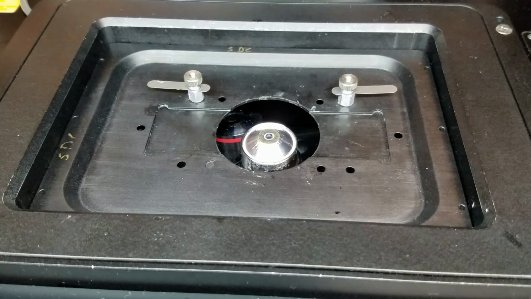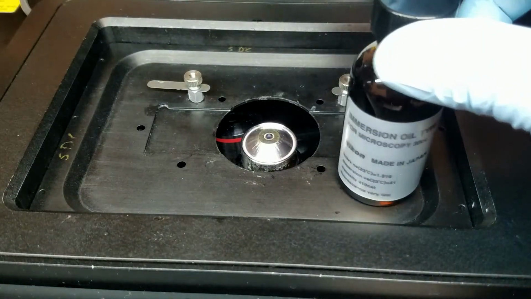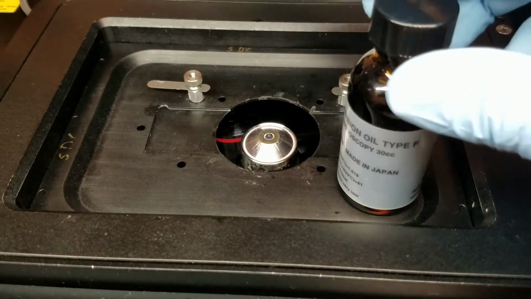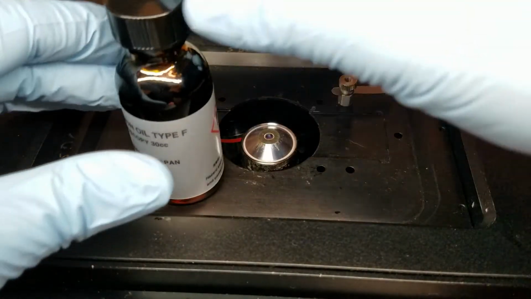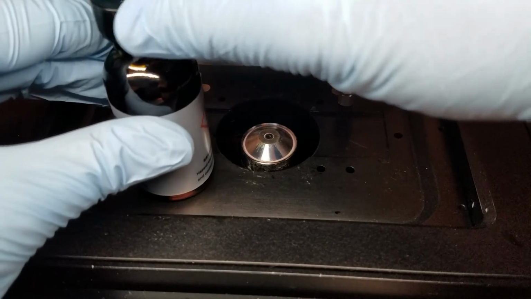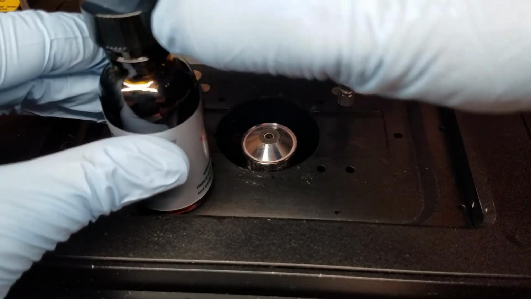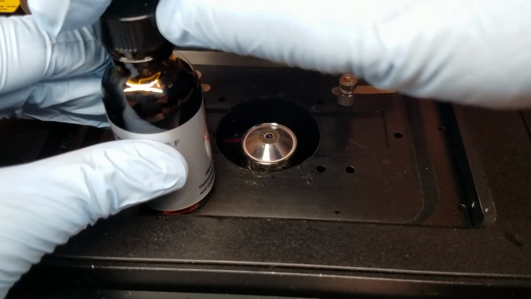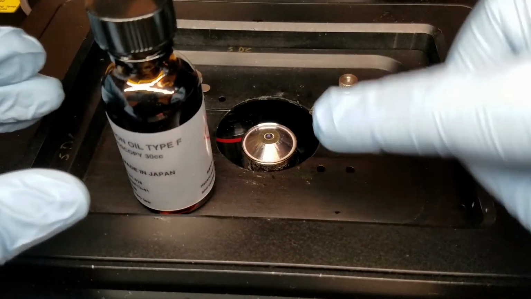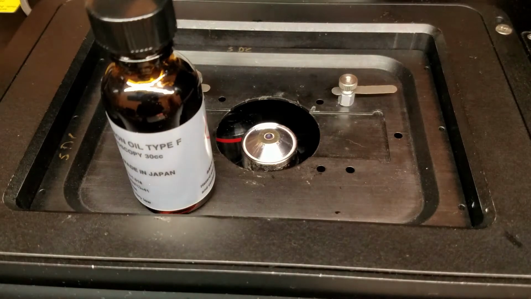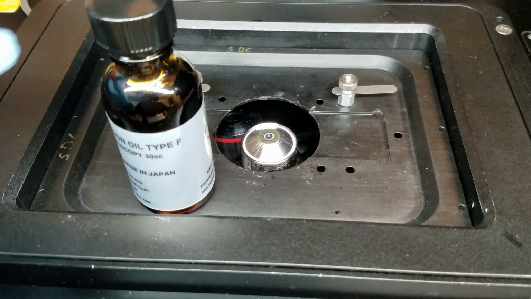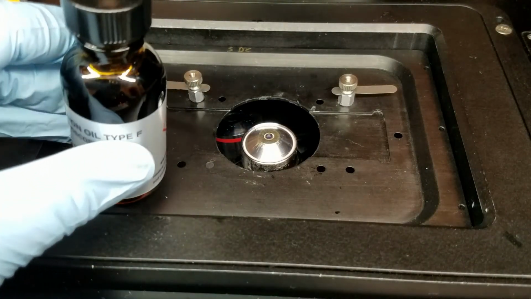Then I'm going to take our immersion oil, in this case the Nikon immersion oil type F, which you see here. Now, when you open the immersion oil bottle, what you'll see is when you lift the lid up, it's got this glass post sticking out of the lid. The oil sticks to the post so that you can drop it safely onto the objective there. I don't use the squeeze bottles because I find they get quite messy. This can also get messy if you're not careful, so we're going to be careful.